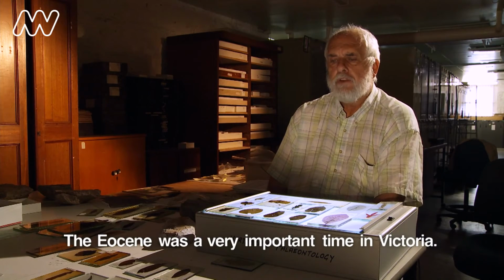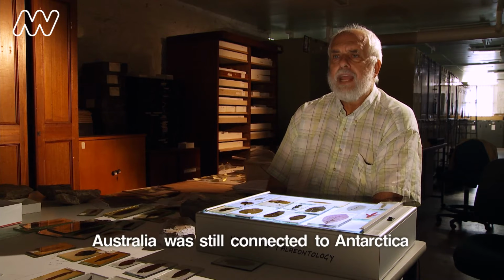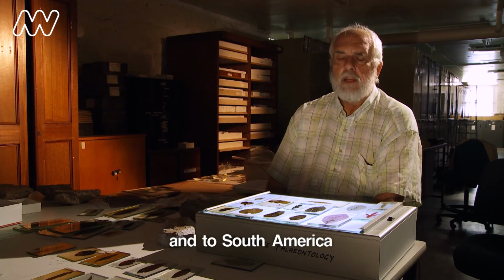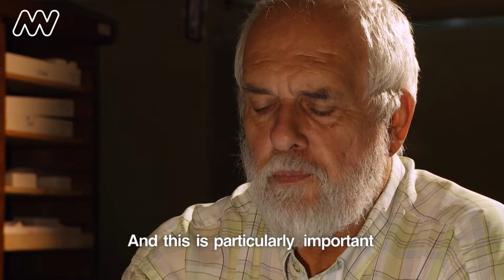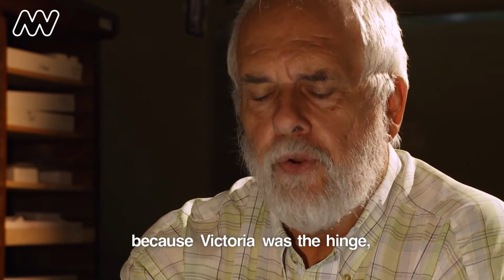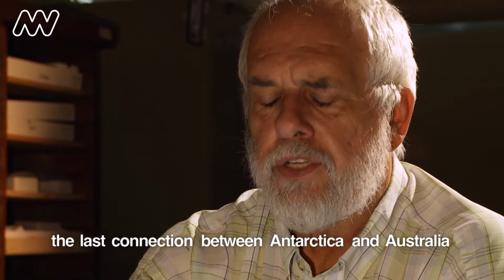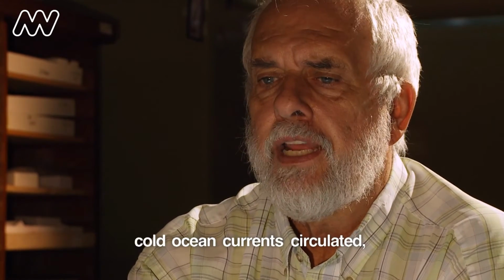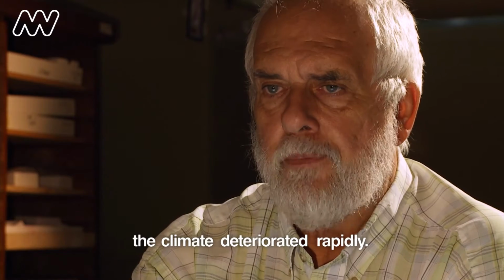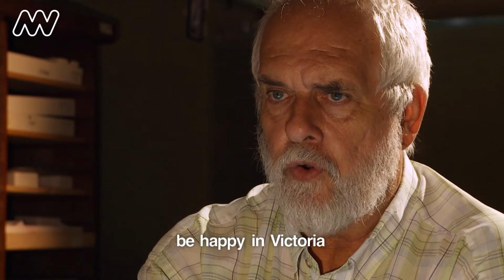The Eocene was a very important time in Victoria. Australia was still connected to Antarctica and to South America, to a continent called Gondwana. And this is particularly important because Victoria was the hinge, the last connection between Antarctica and Australia. And when that severed, cold ocean currents circulated, the climate deteriorated rapidly. No more could tropical rainforest plants be happy in Victoria.